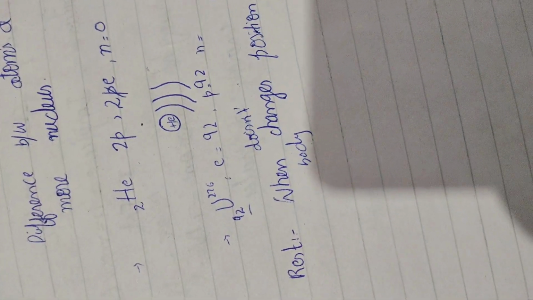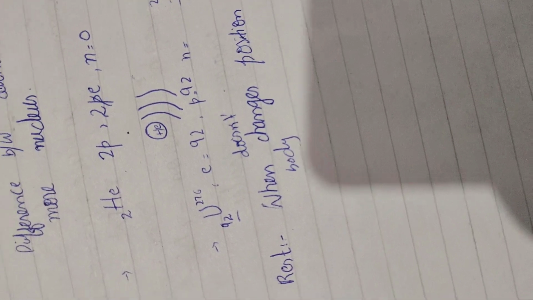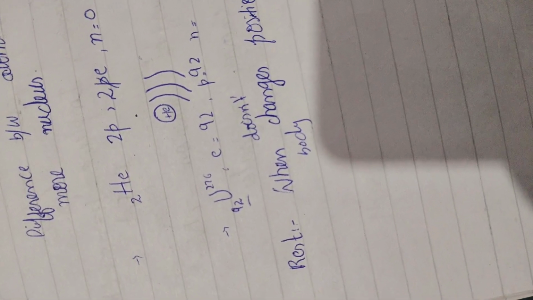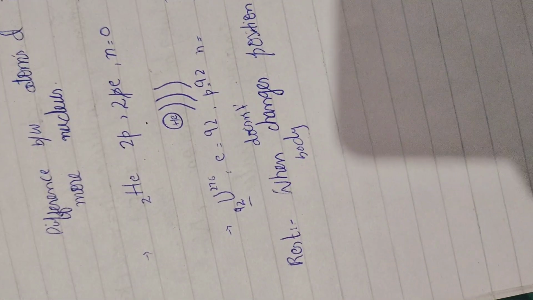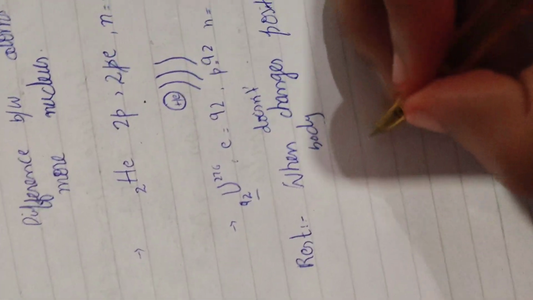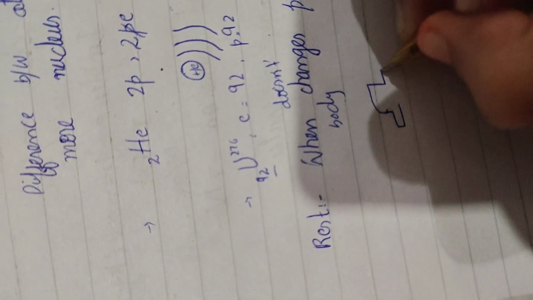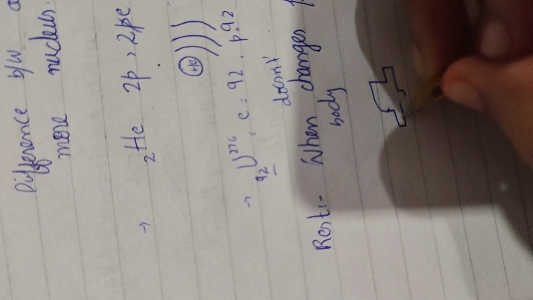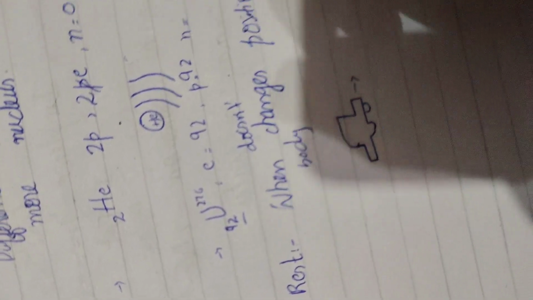Can I give you an example? For example, a car is moving with speed, acceleration and velocity.